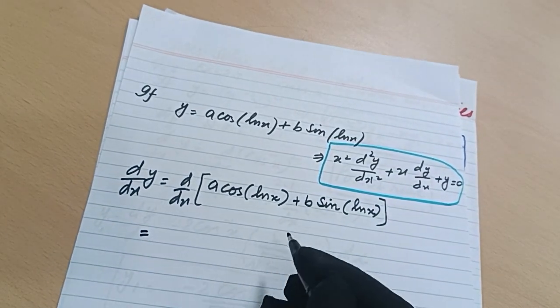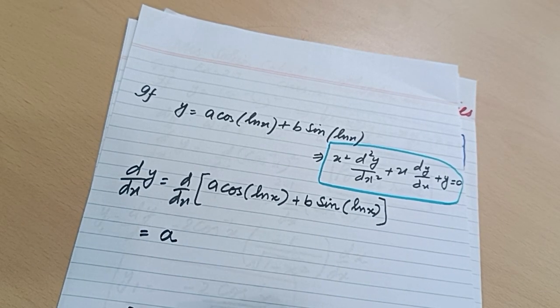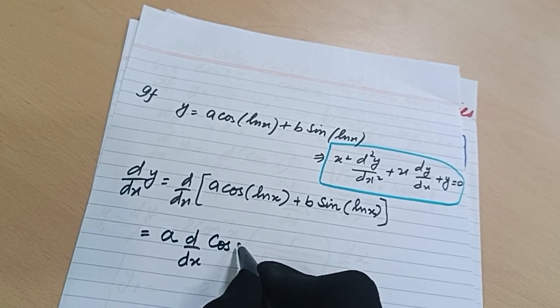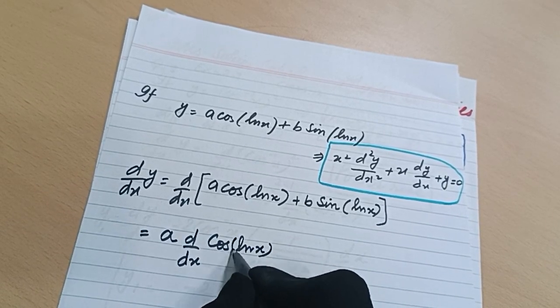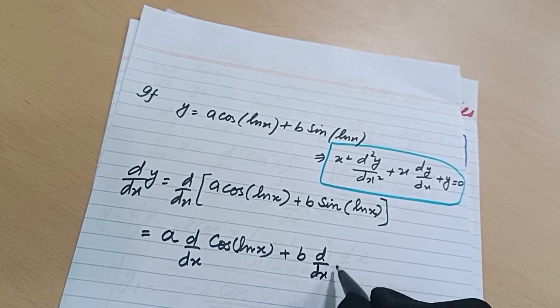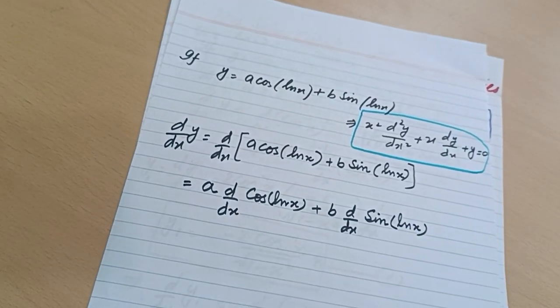In my previous video also I told many times, when the coefficient is there you can write the coefficient outside, and then write the derivative of cos of natural log of x plus b constant times the derivative of sine of natural log of x.